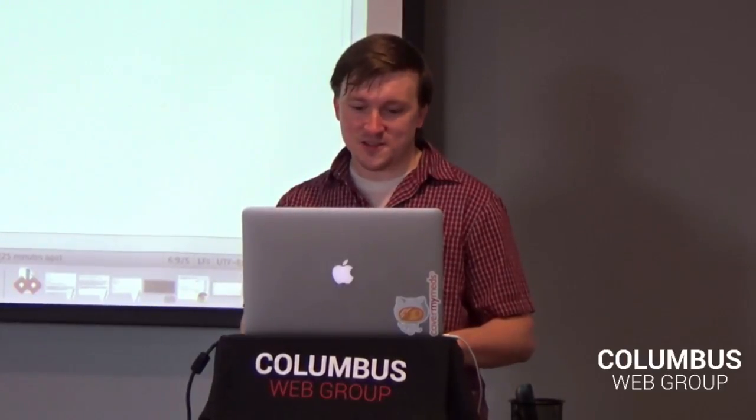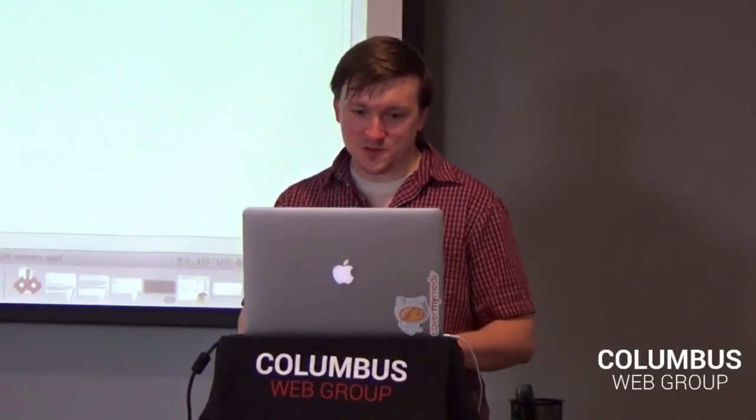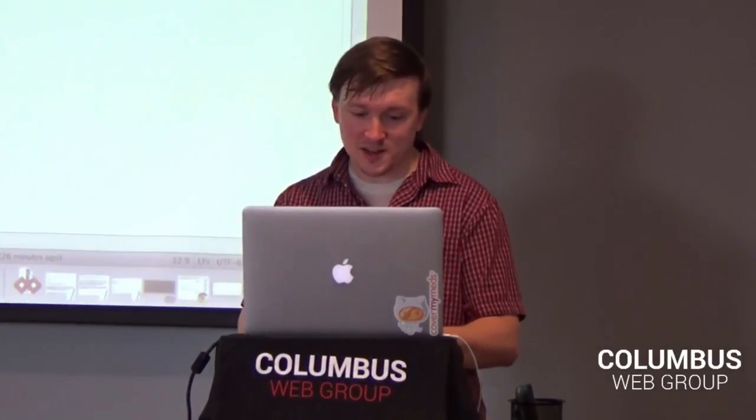Yeah, you can narrow down the scope of the suite. Say you had a couple thousand scenarios, but you're only working on one small feature that has a couple of scenarios describing its functionality. You could narrow down and just run those. There's also tag negation.